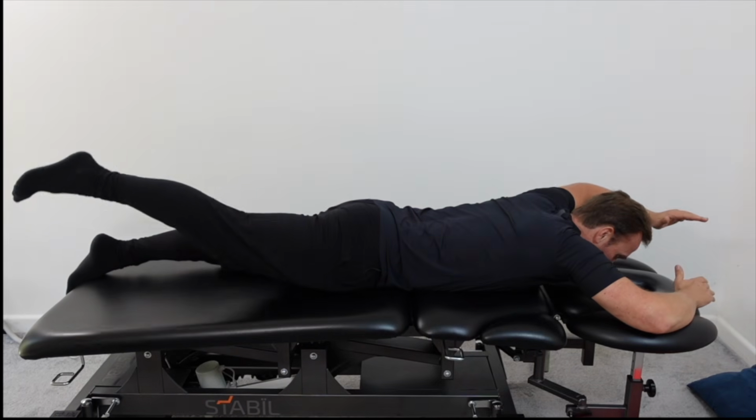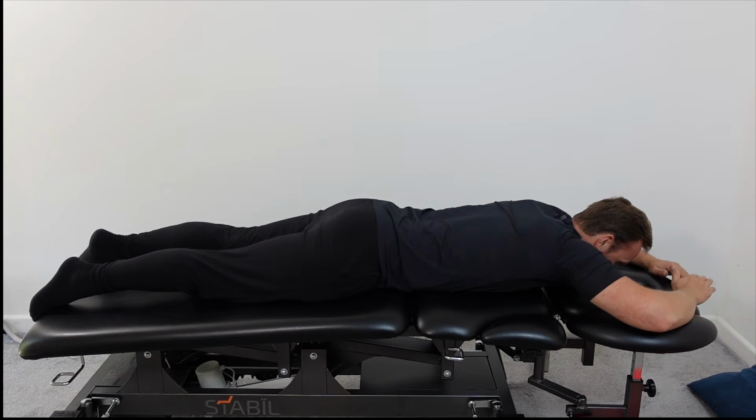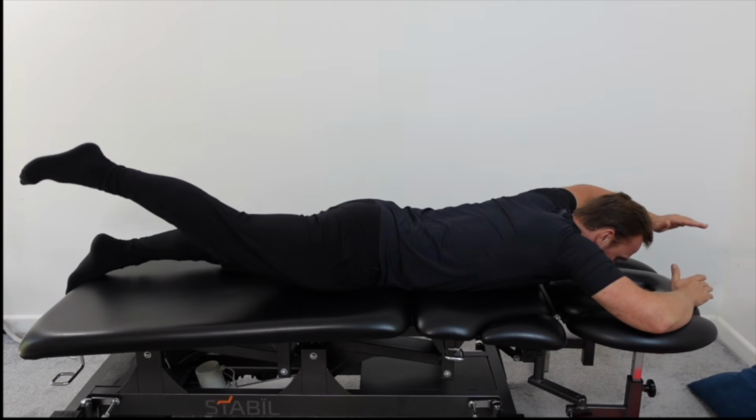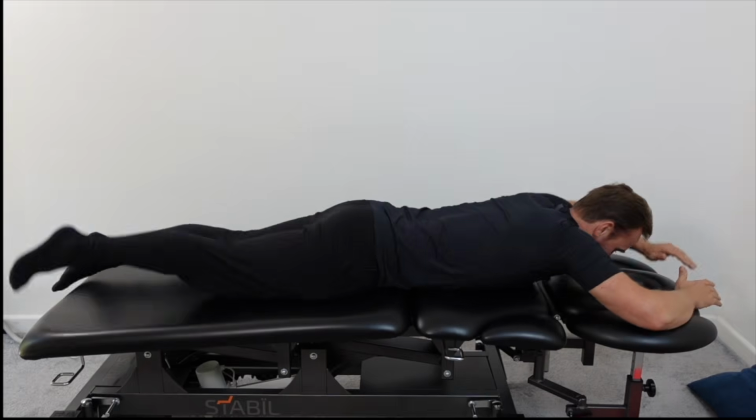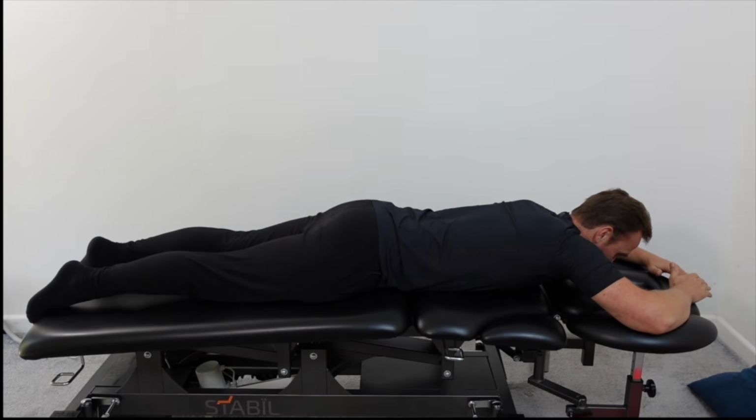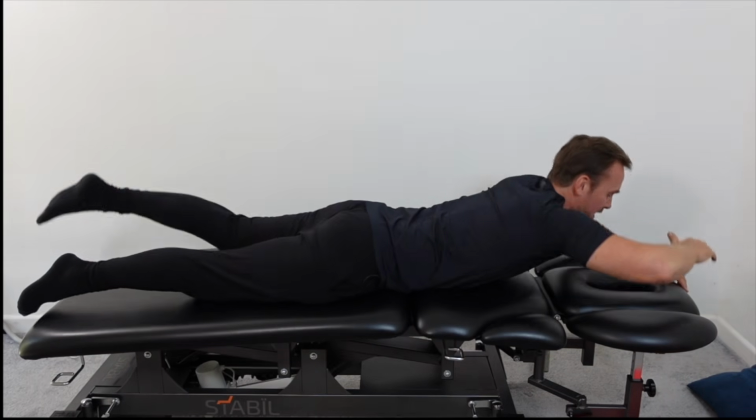As we've been doing with all of these Pilates exercises, there needs to be a good degree of control and no breath holding. So we're not doing this flailing around movement. We're not seeing how far we can go into the exercise.